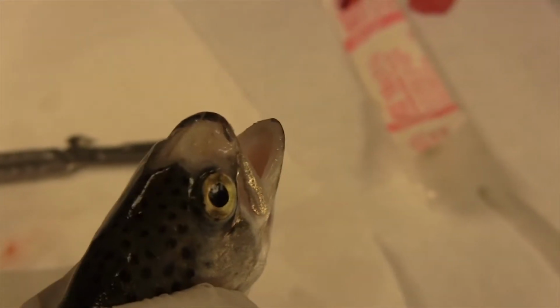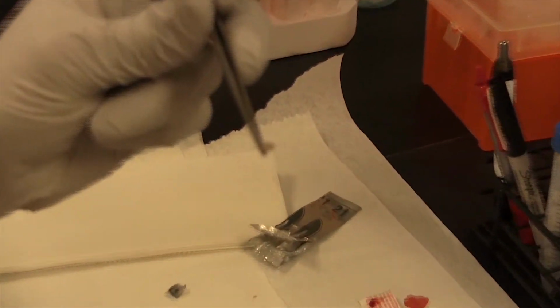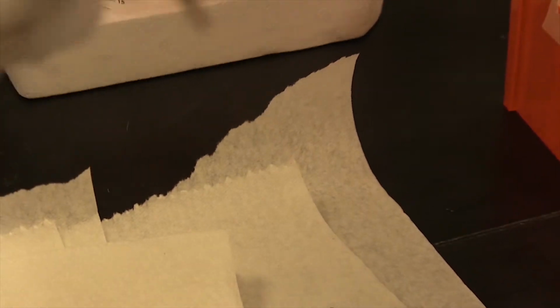And that's our tissue, and this has been what we have been using to do all of our experiments for this article that we just published. So that goes in there. I'm just going to repeat the same thing with the other side. And it was very important that we bleed the fish first.